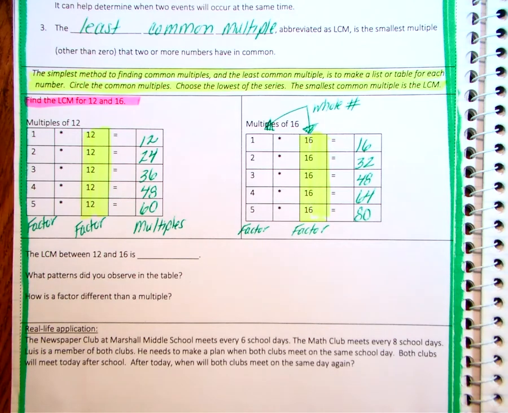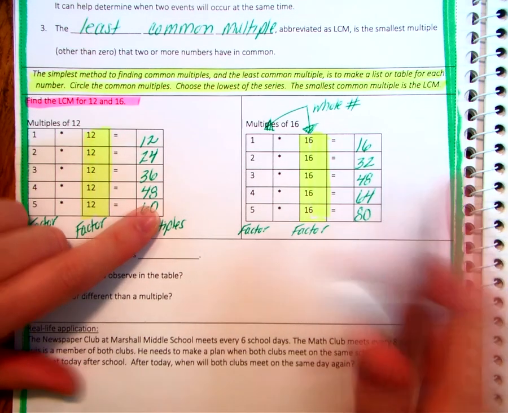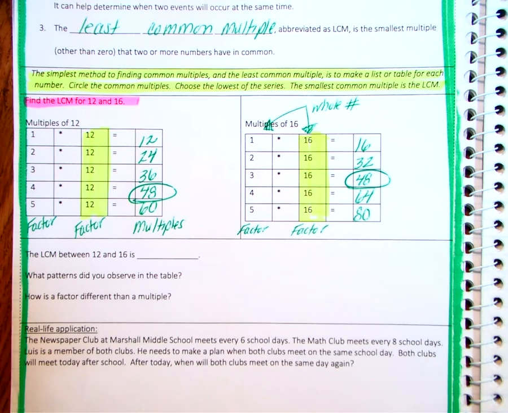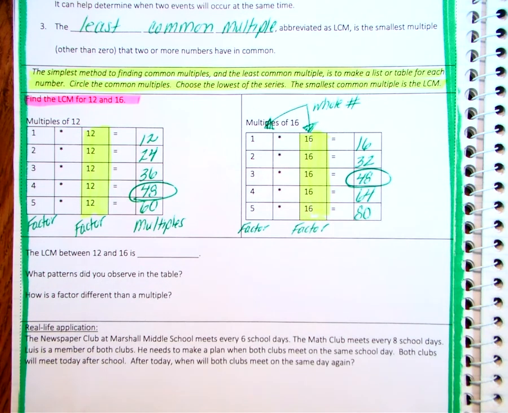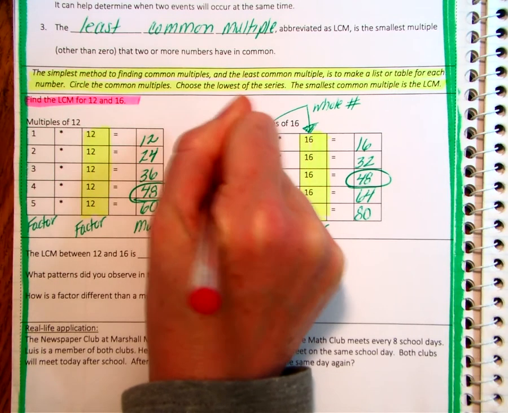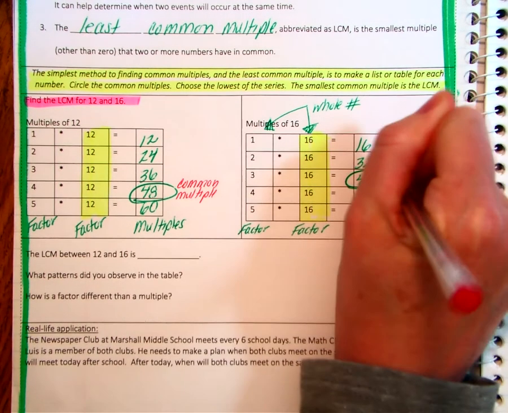Let's look for common multiples. They have 48 as a match. And in this particular list, I don't see any other common multiples. So not only is this a common multiple, it is the least common multiple.